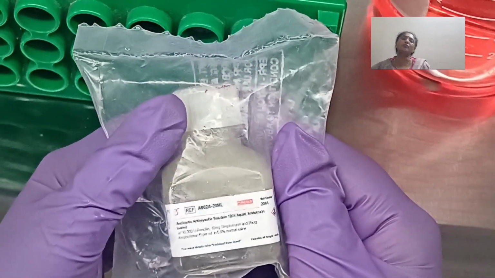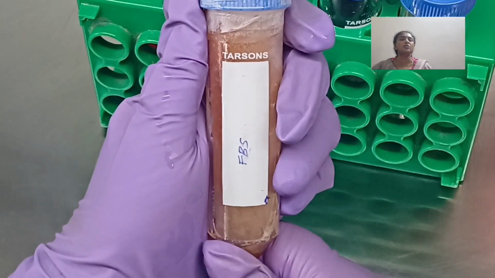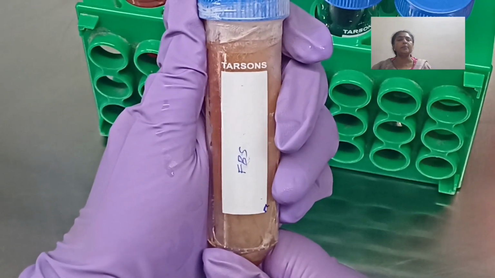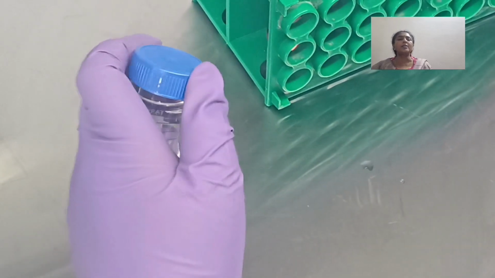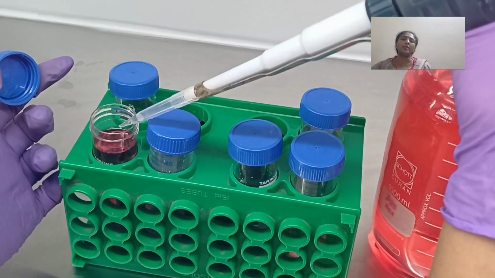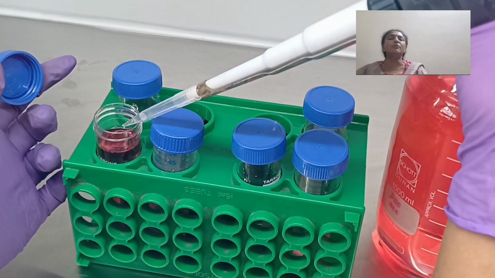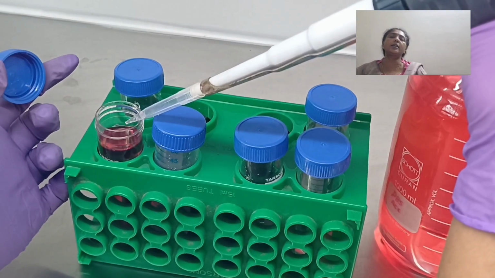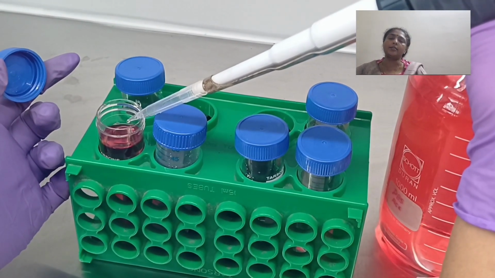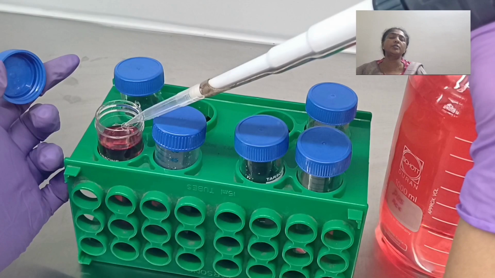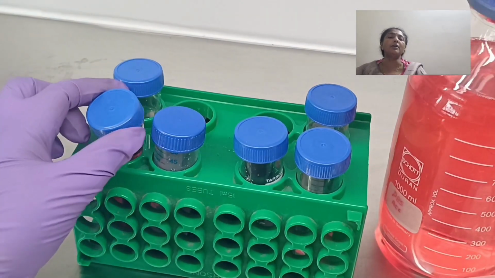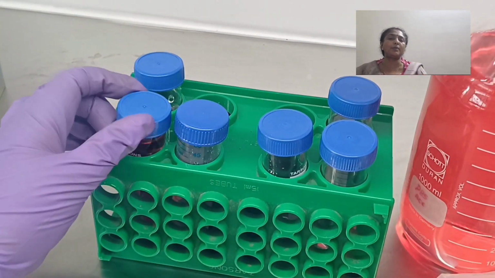Five percent of fetal bovine serum is added to the solution and mixed thoroughly. After this, antibiotics is also added to the media and mixed thoroughly. Some of the precautions that need to be taken while preparing media is that the commercial media which you are using may be less expensive, but it has to be sterilized properly.